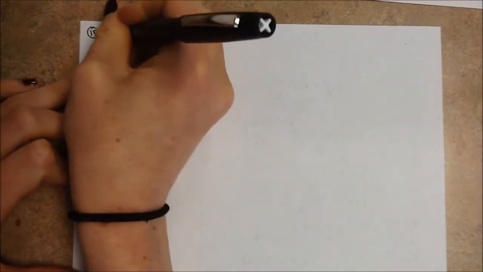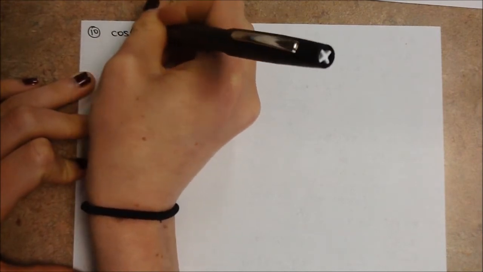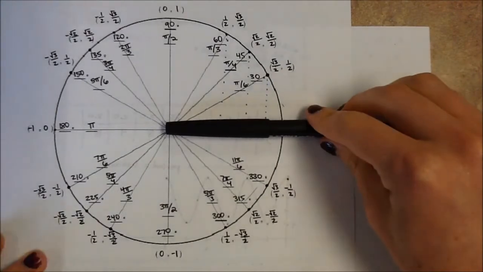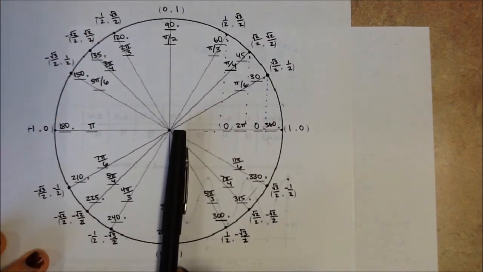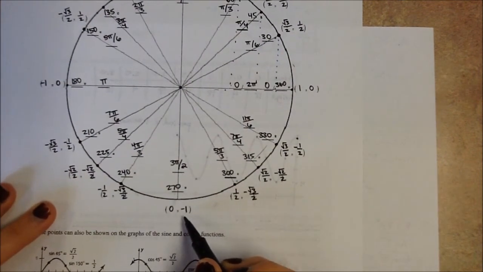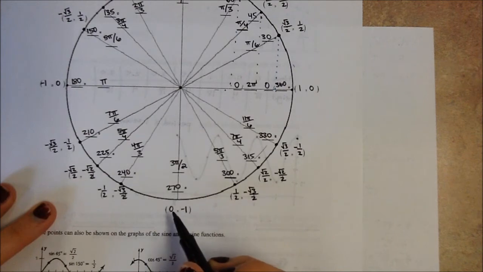So the cosine of negative 90 degrees, first let's find negative 90 degrees. So I start at 0 and I go backward 90 degrees. So that's right here. You could also just do 360 minus 90 and you'd land at 270. And then look at the ordered pair. Remember, the x value is cosine, so the answer is 0.